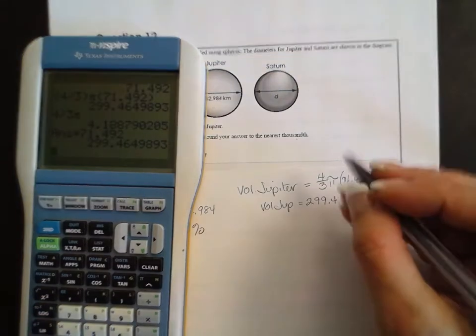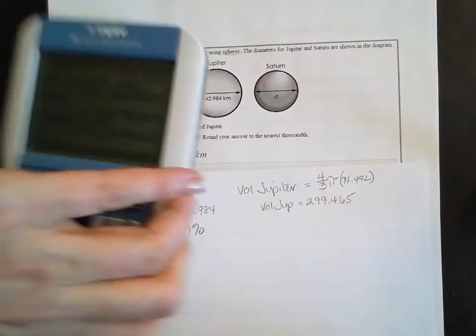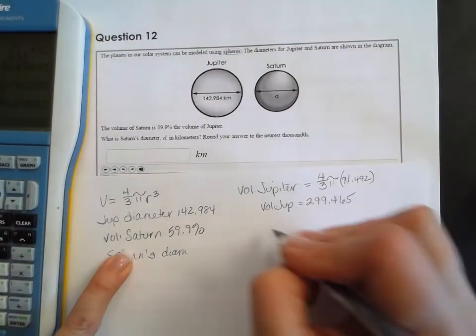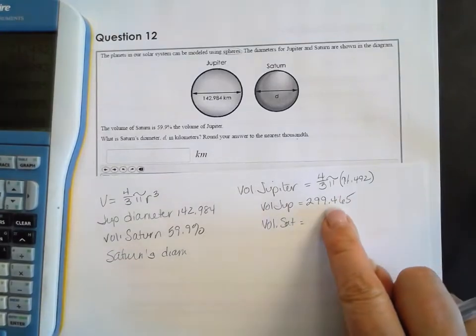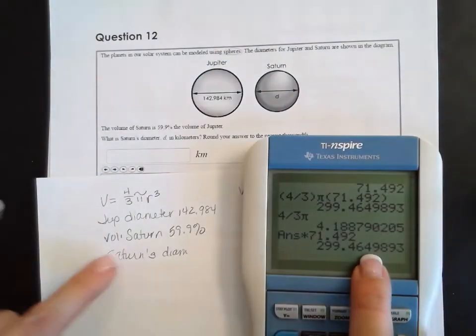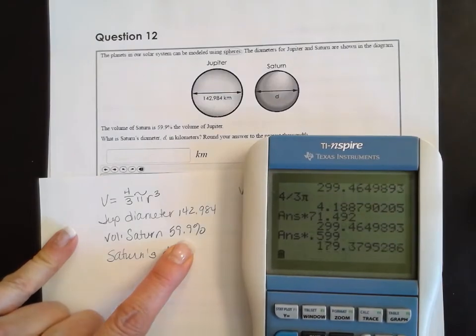Oh, I guess it is. All right, 465. So now I can say the volume of Saturn is going to be this amount times 0.599. Everybody with me on that? Yes.